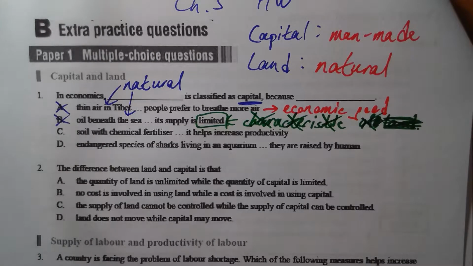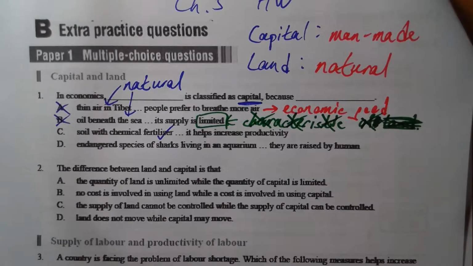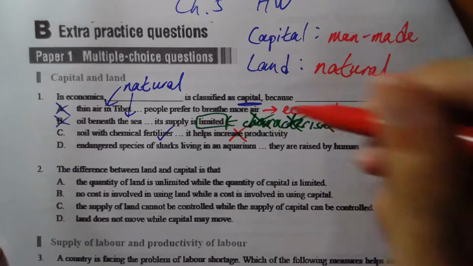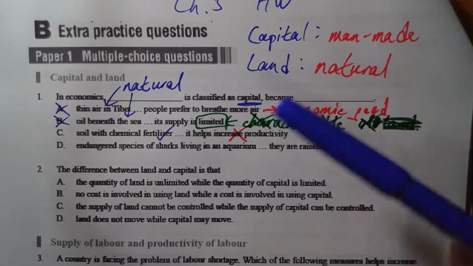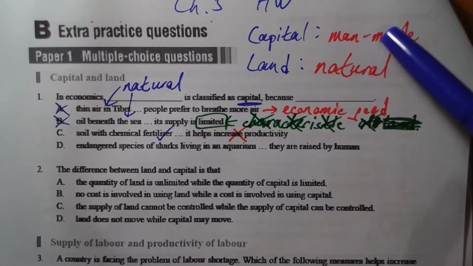Okay, now let's see. Soil with chemical fertilizer. Oh, this looks like it, right? Because fertilizer 好明顯人造㗎啦, okay? Now, because it helps increase productivity. Oh, so sorry. This time, yes, fertilizer is a man-made resource, but well, this is not the correct explanation. 應該咩先係個 correct explanation 啊？It is man-made, right?